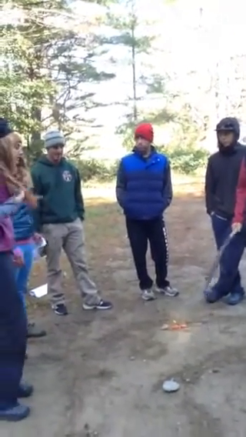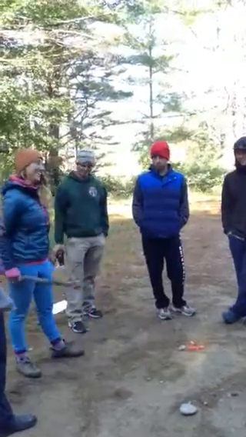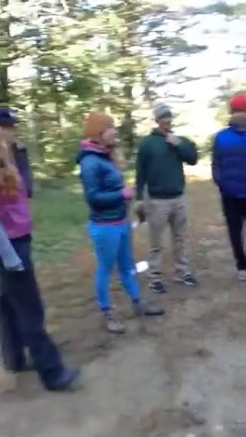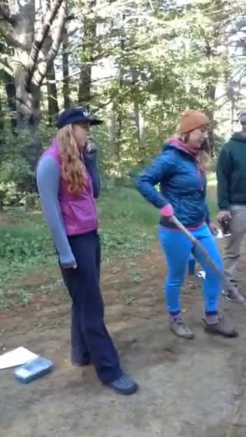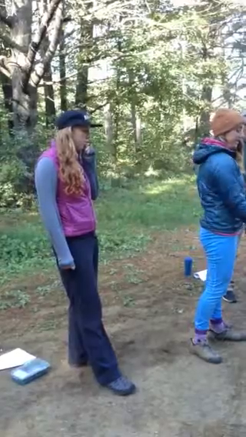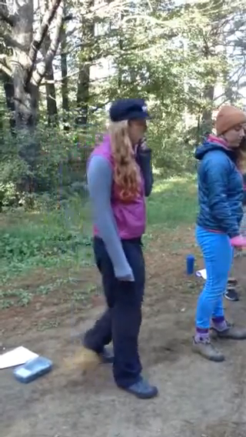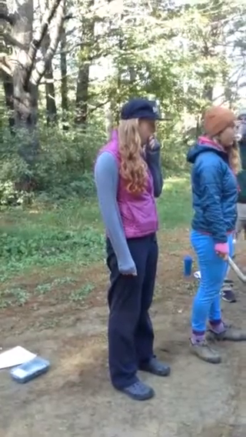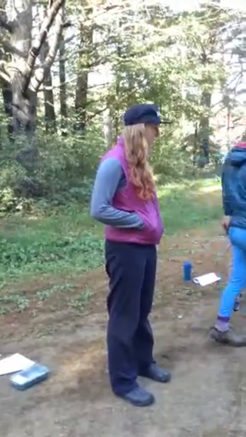If the current is slower, does that mean it's an eddy? Not necessarily. Because an eddy is when the water is actually moving upstream. So this would be an eddy right here, because of this rock blocking the water. And then Molly made this awesome arrow.